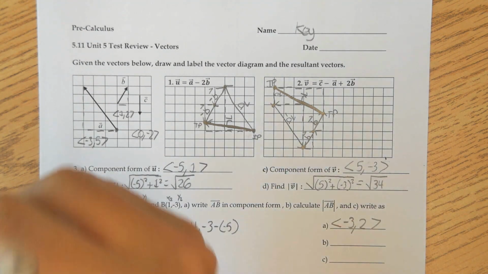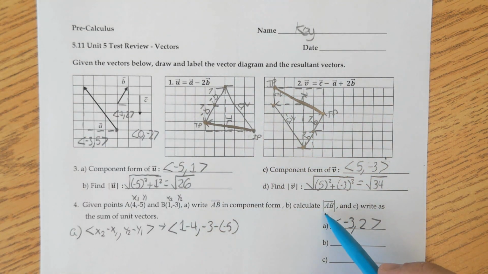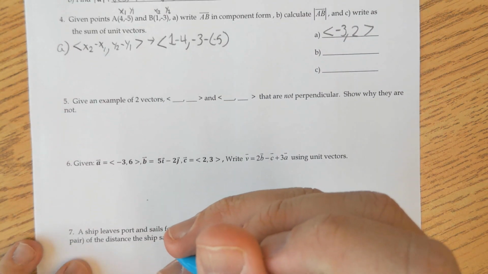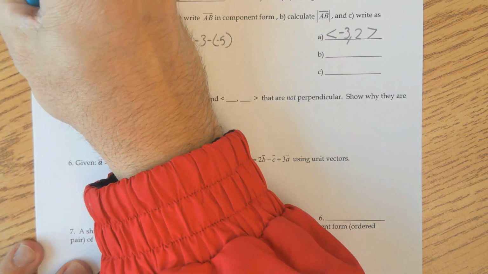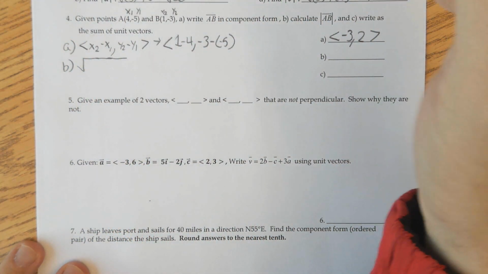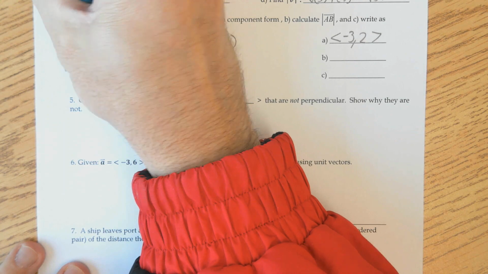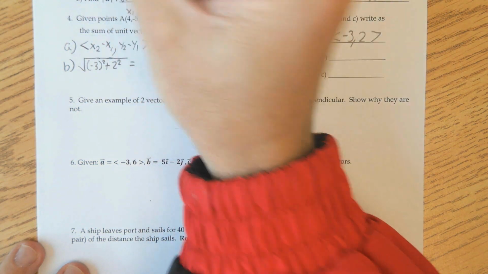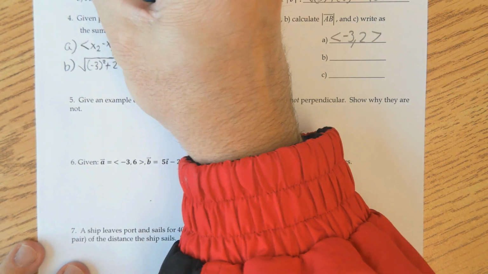The magnitude, because here we go again, how do I know magnitude? Look at the absolute value signs on both sides. Okay, so let's go up, sorry. The magnitude is just going to be the square root of negative 3 squared plus 2 squared. And so when you do that, it's going to be 9 plus 4, the square root of 13.